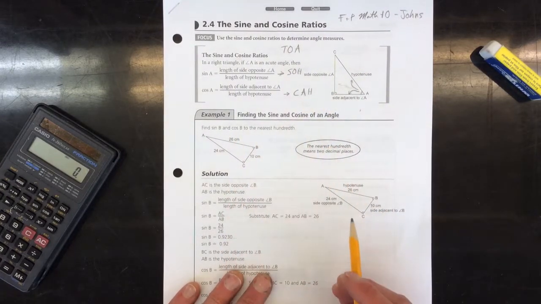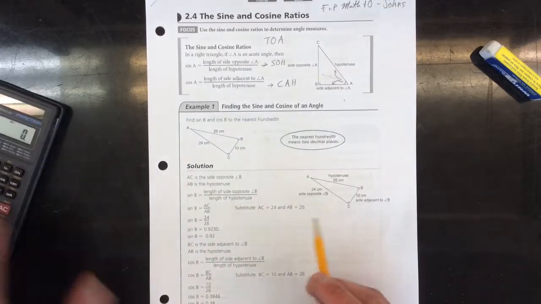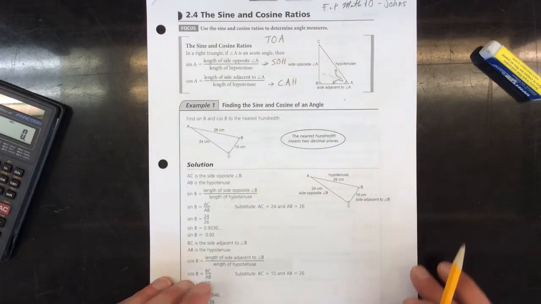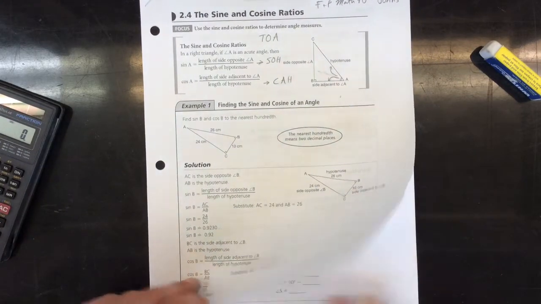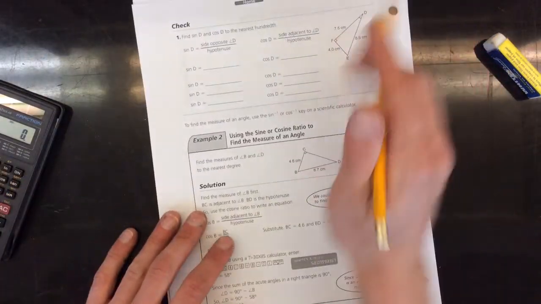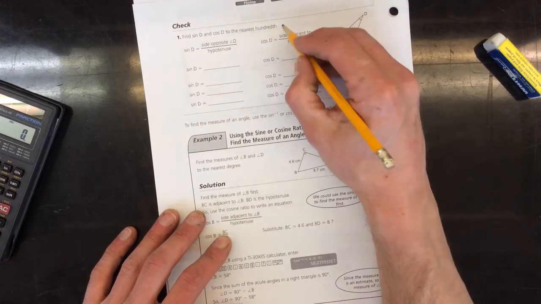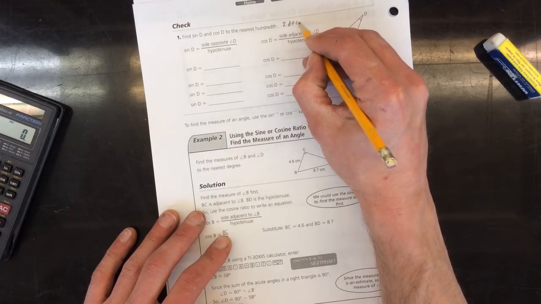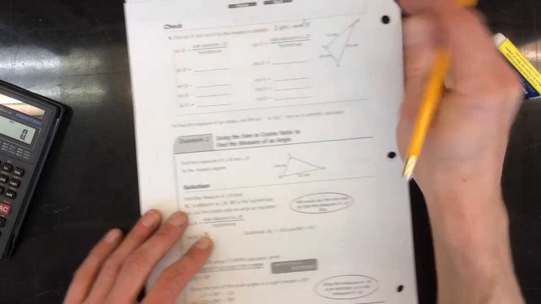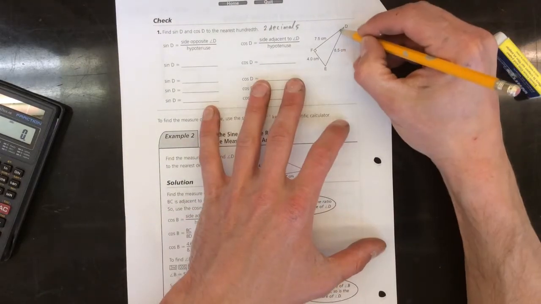So now we're going to find the sine and cosine of an angle, and these are just going to be decimal numbers that we can use in the future. So to find sine D and cos D to the nearest hundredth, which would be 2 decimals. Here, D is this angle.